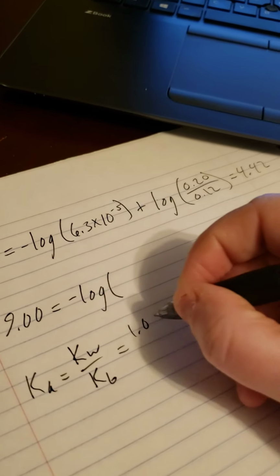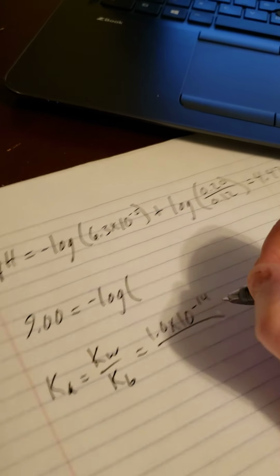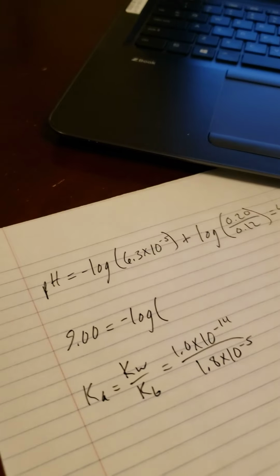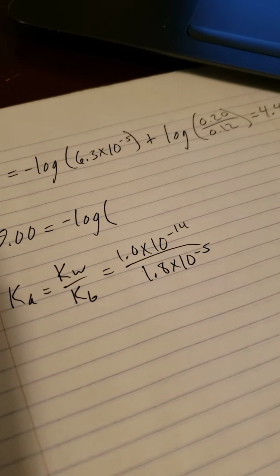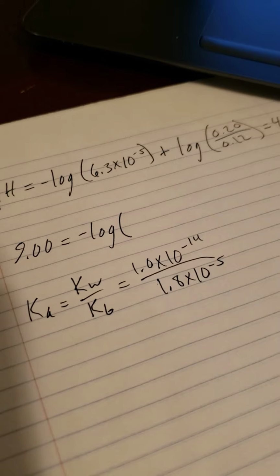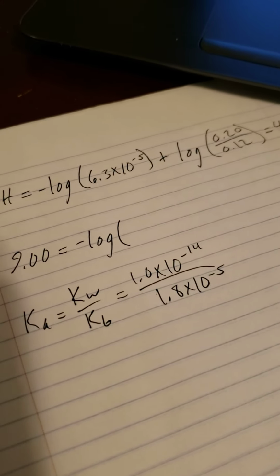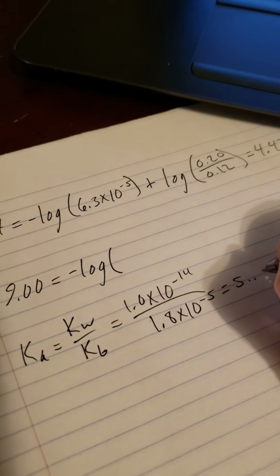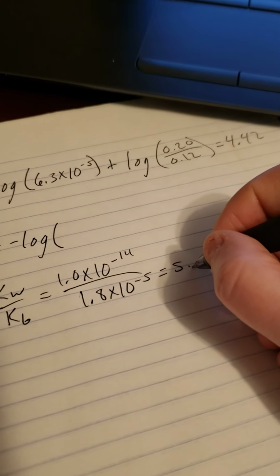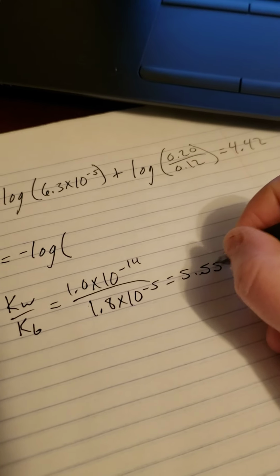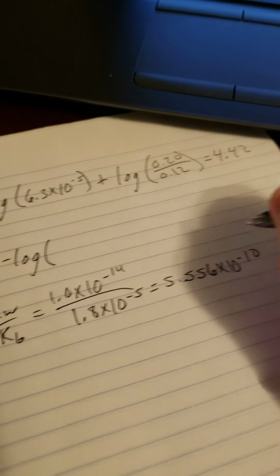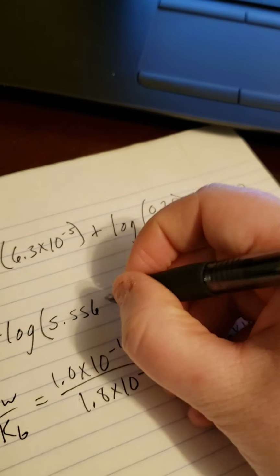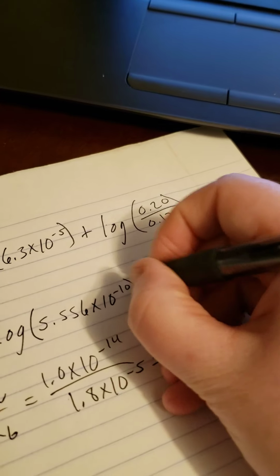So this is 1 times 10 to the negative 14th divided by 1.8 times 10 to the negative 5th, okay? So 1 e to the negative 14 divided by 1.8 e to the negative 5, and we get 5.556 times 10 to the negative 10. Again, we're holding on to a little bit extra because we're not at the end of the question, right? So 5.556 times 10 to the negative 10, okay?